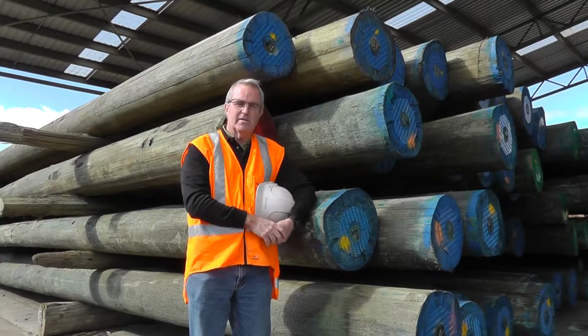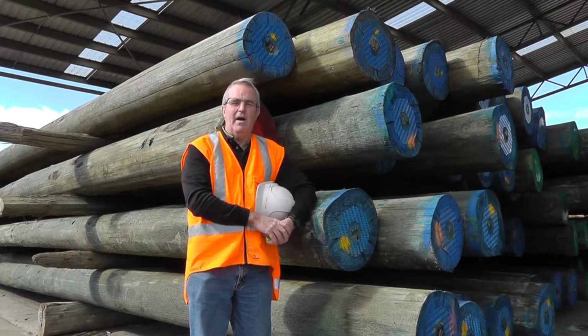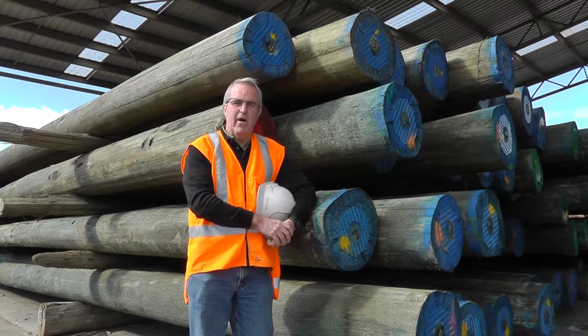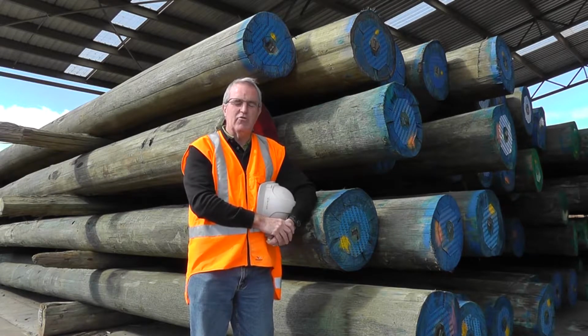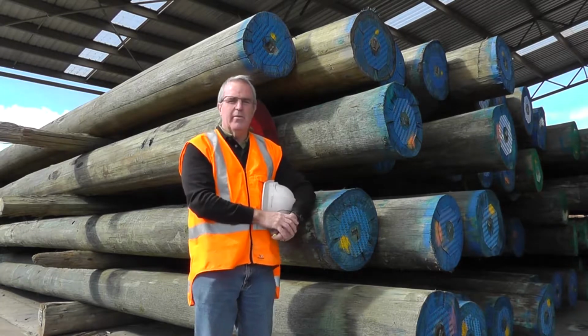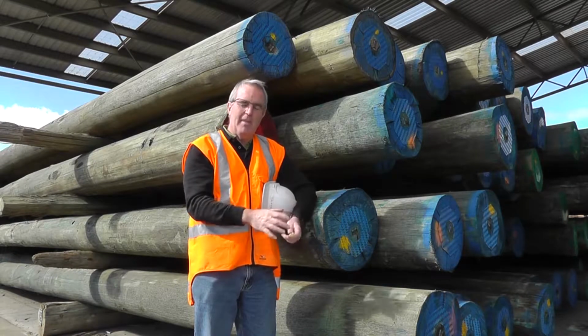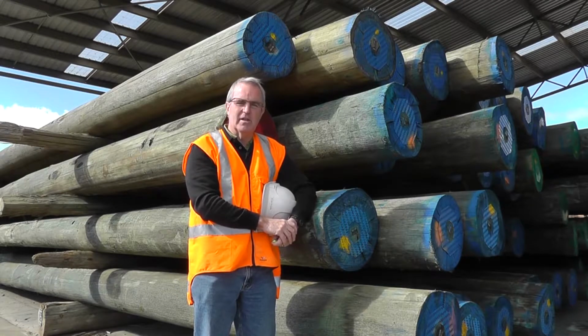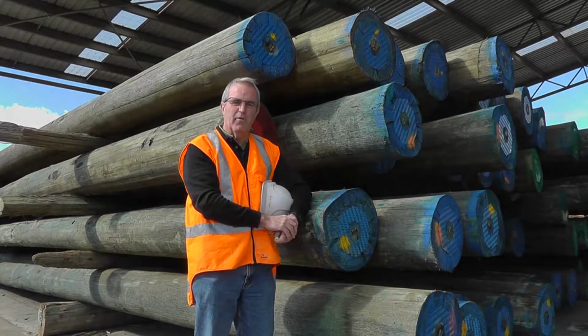Logs from the forest can be used as they are. However, some of them have a very low durability, so they can then be treated, which means chemicals are introduced into the wood, which then increase their service life considerably and open up a whole range of applications that the log would previously have been unsuitable for.